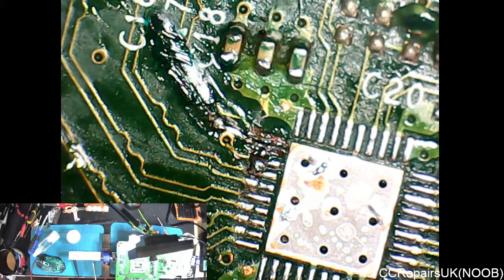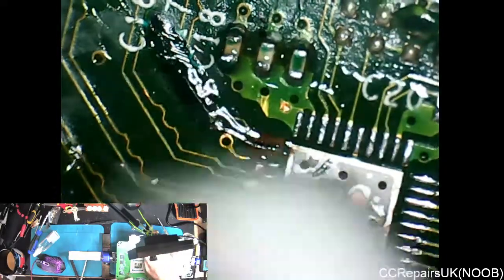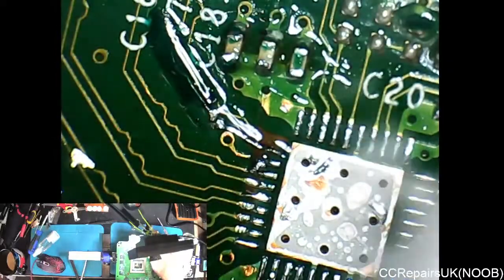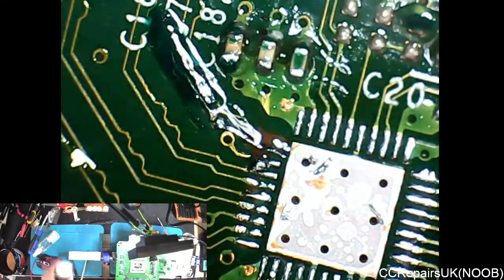Really? Yeah, getting there slowly. Not that you can see at the minute, but there is a wire, and there we go, that's better. Get a little bit more.